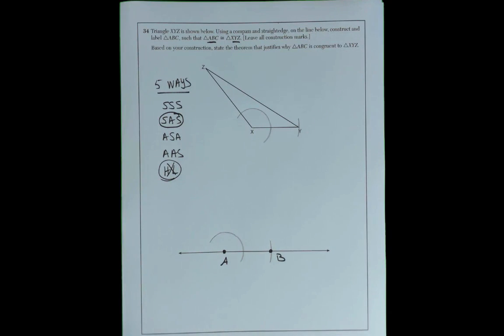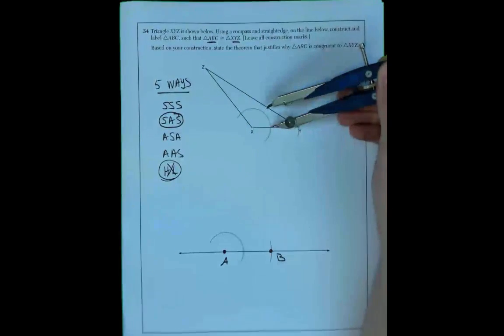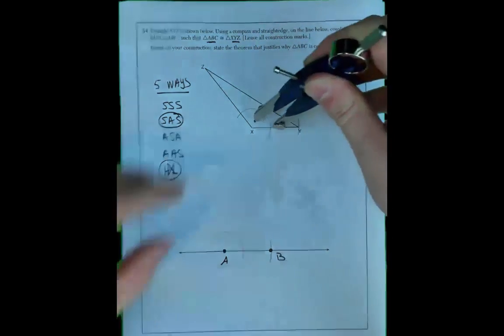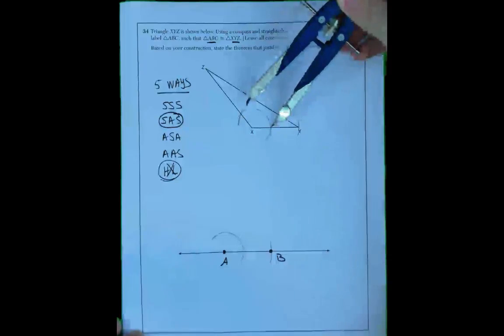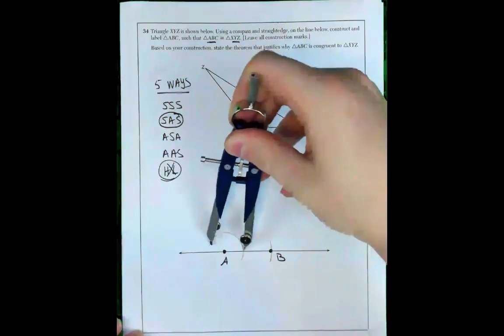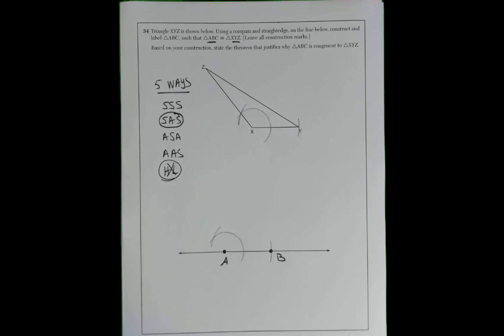Now, we actually need to measure this angle. So I'm going to place my compass point on the bottom intersection point of the triangle, and I'm going to measure the length of that angle. And then I construct my tick mark, and I repeat the process down on the working line below. And that's perfect. Everything's perfect because everything intersects.